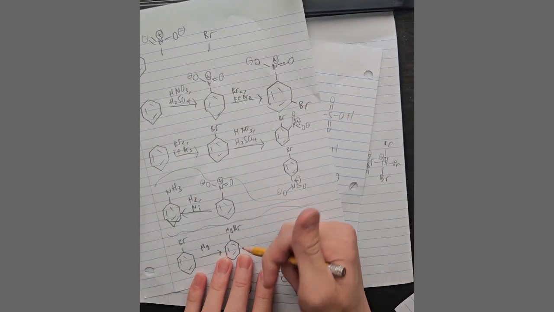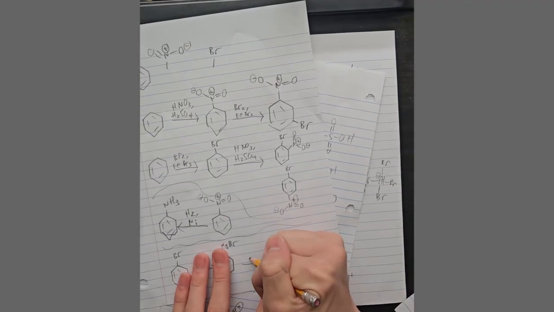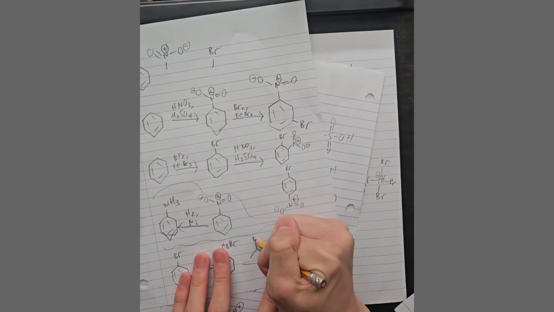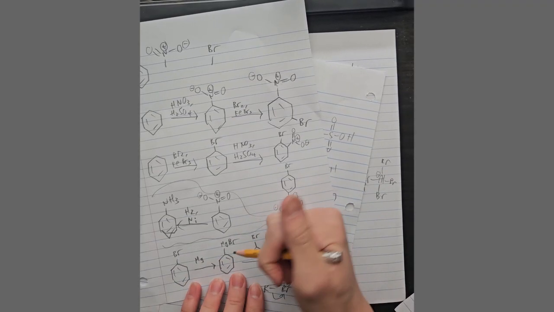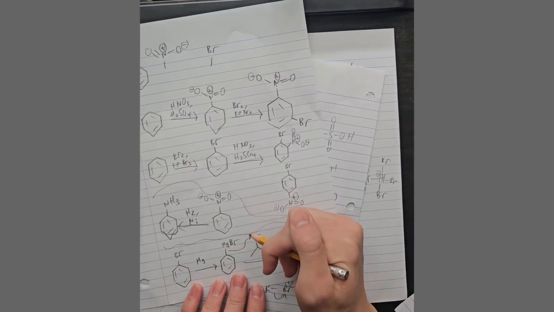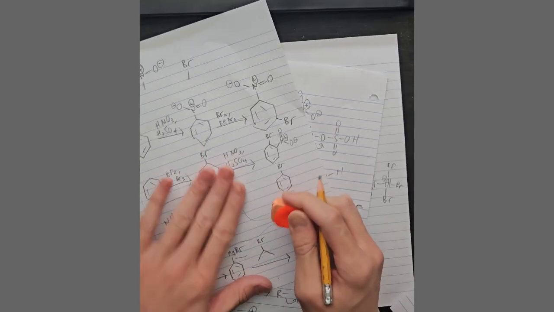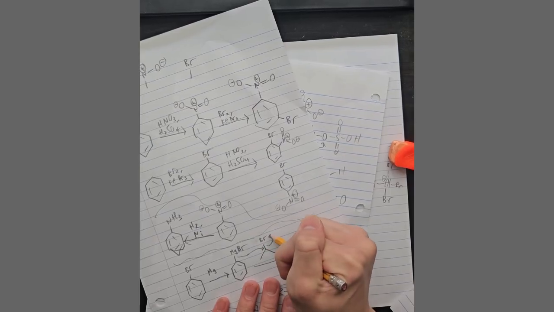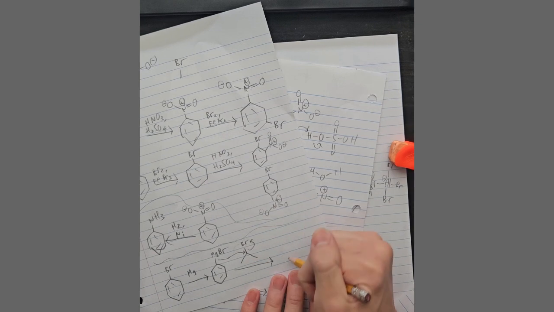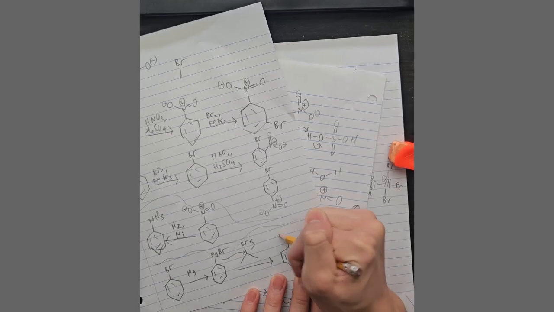Wait, no, that might not work. Let's say you wanted to do it on, say, this. It's going to act just as it would normally. Right, nope. It's going to be an sp2 reaction, I think, if I remember correctly. And give us this.